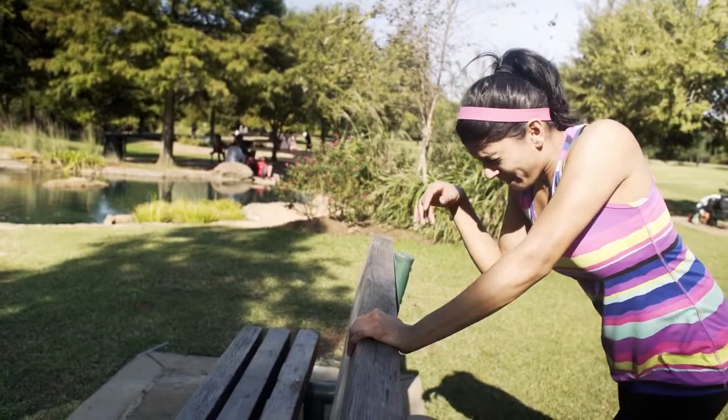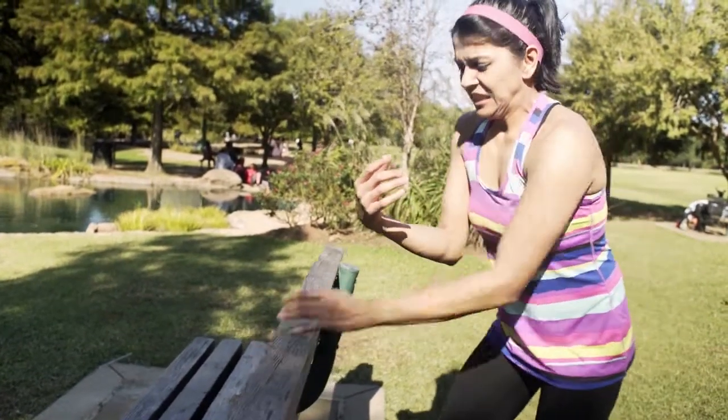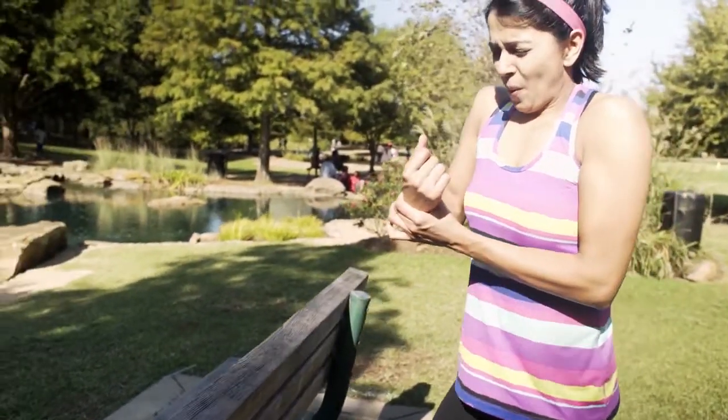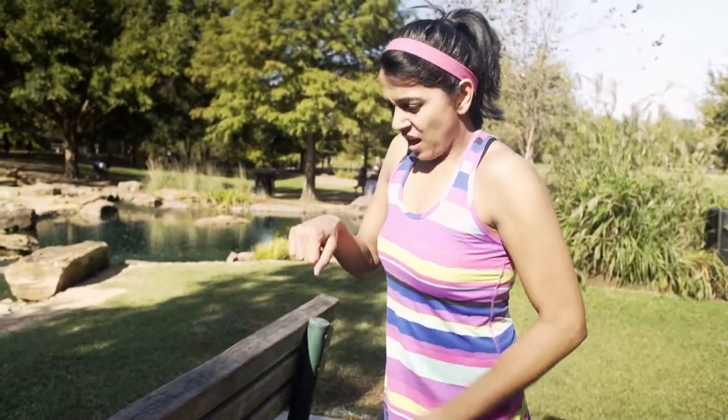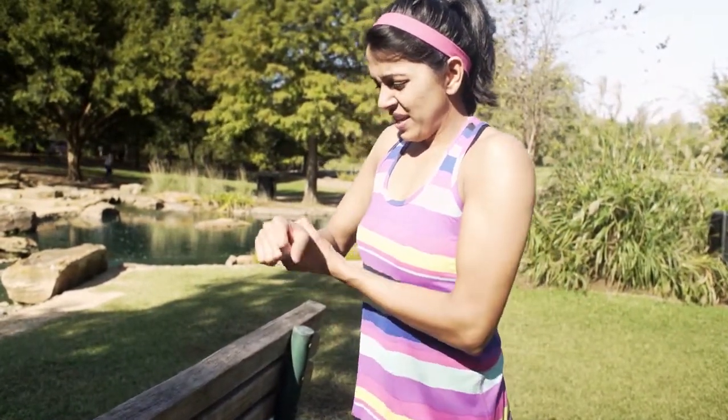Tendinitis is inflammation of a tendon. It's not only extremely common, but it's much more painful than people would think, and oftentimes people are surprised to hear that their significant pain is coming from tendinitis.